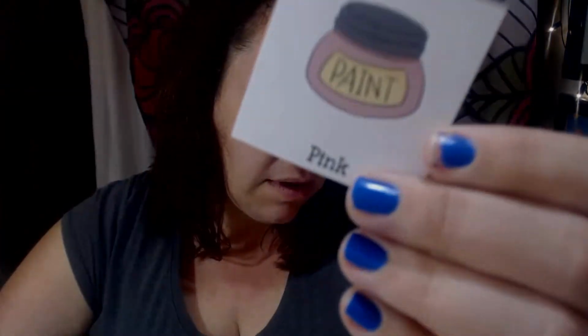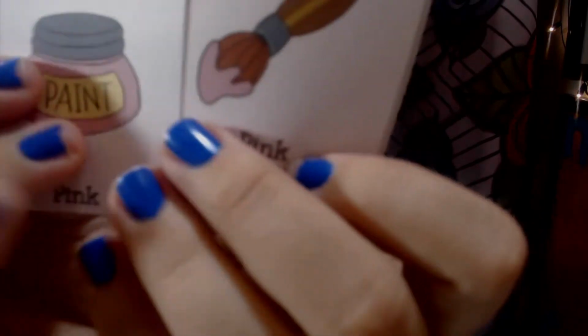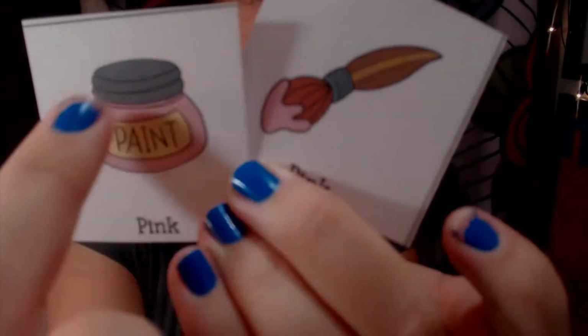So it's the same. Here's the pink paintbrush and jar. We'll go this way so you can kind of see them closer together. I can't line it up today. Okay, so those are exactly the same, and same with the paint splats.